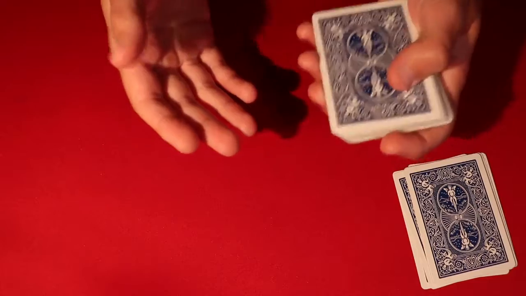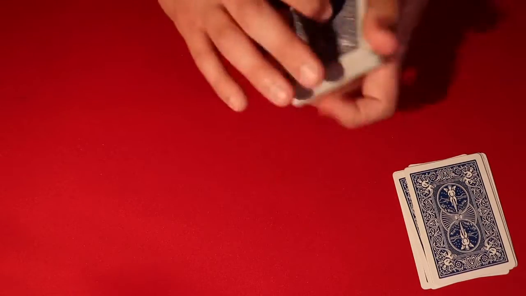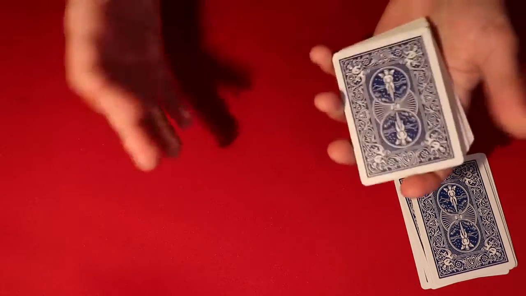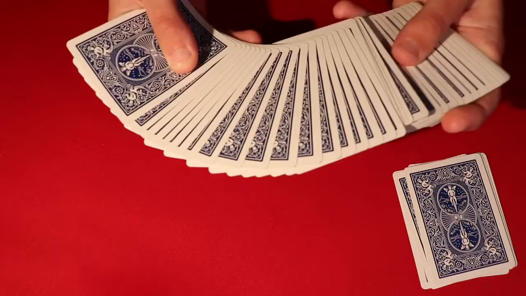So all you're doing is just rambling on about this, but while you are talking, the deck is behind your back, and you're counting off and reversing the order of the top 15 cards. Now, something really cool that you can do if you want to make the trick even more casual, you can take these cards, right?